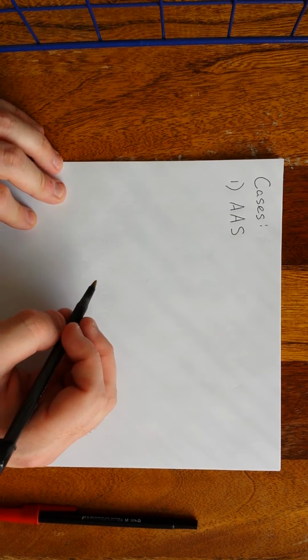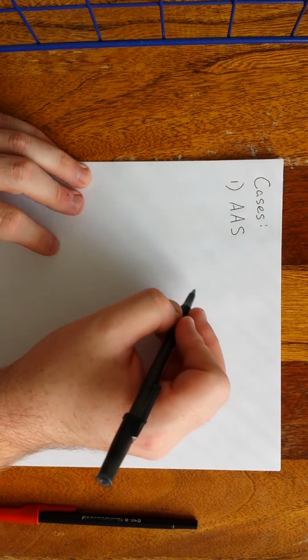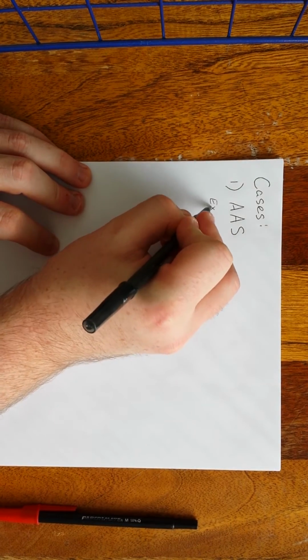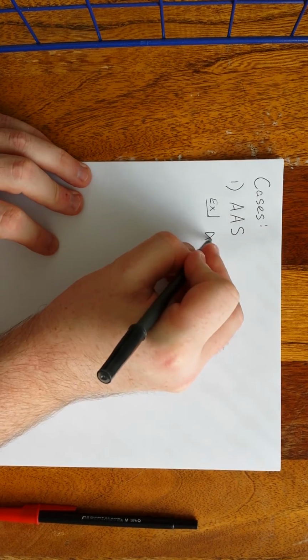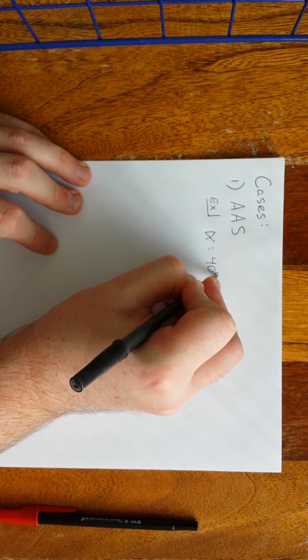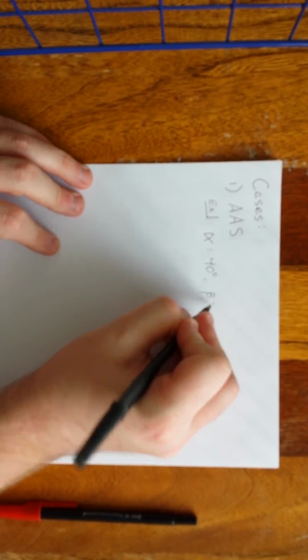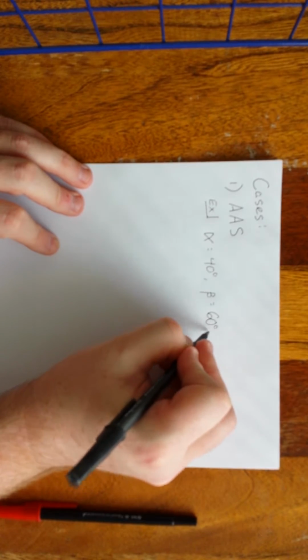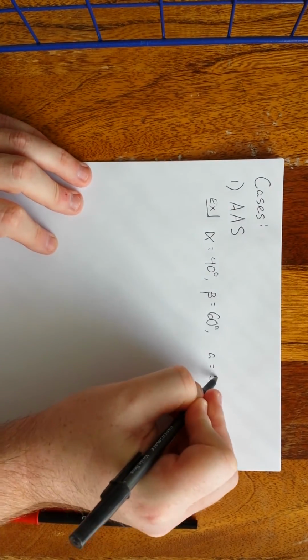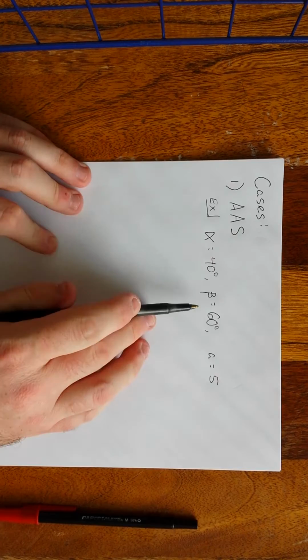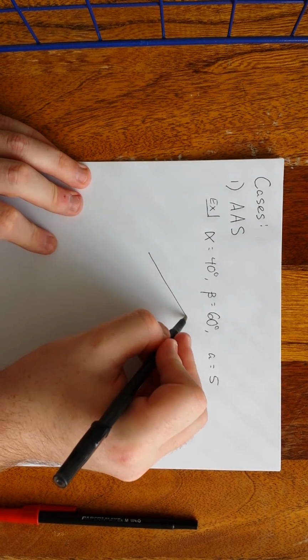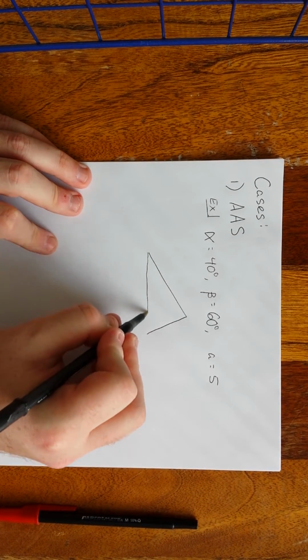So the first of our cases is going to be angle, angle, side. An example of angle, angle, side might look like alpha is equal to 40 degrees, beta is equal to 60 degrees, and then A is equal to 5. So notice I gave you an angle and a side. Now the order in which I give them to you doesn't actually matter.